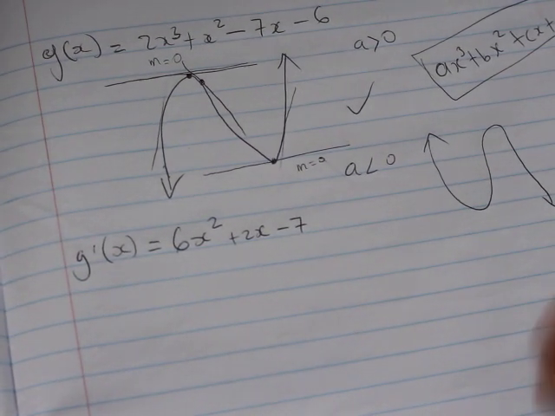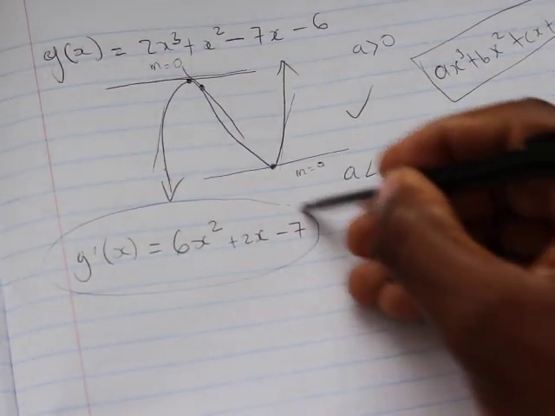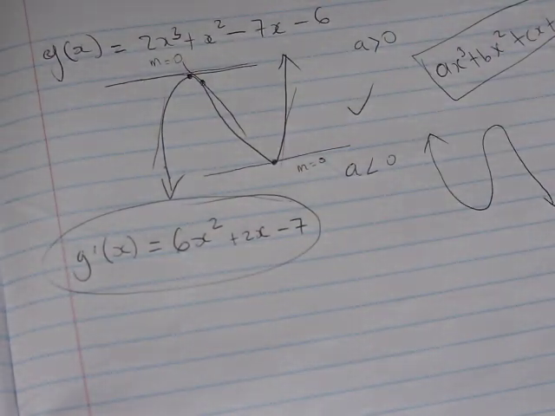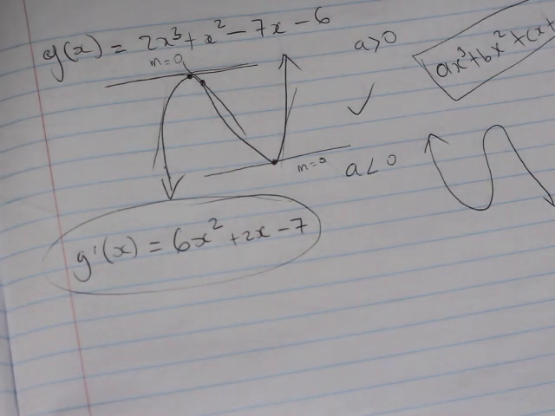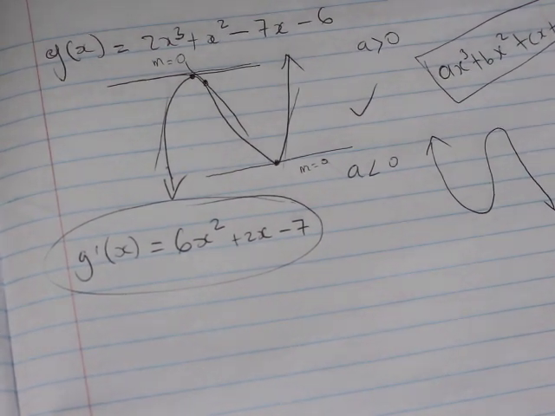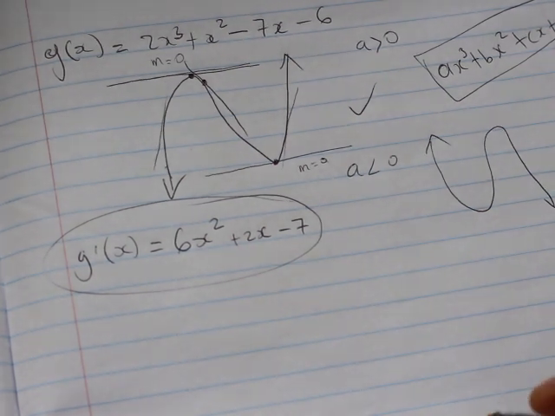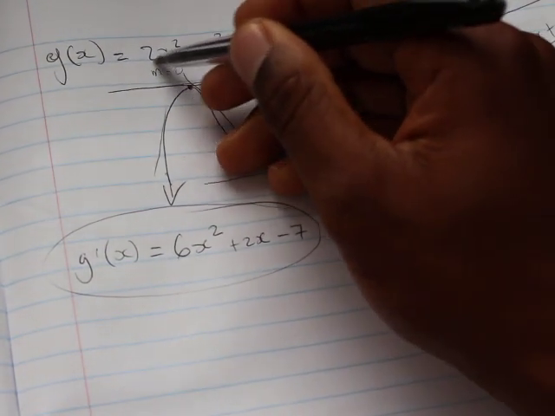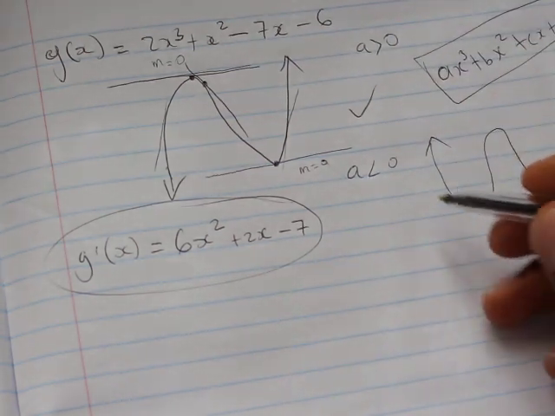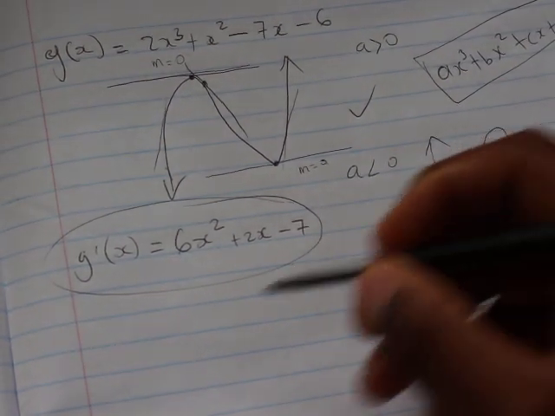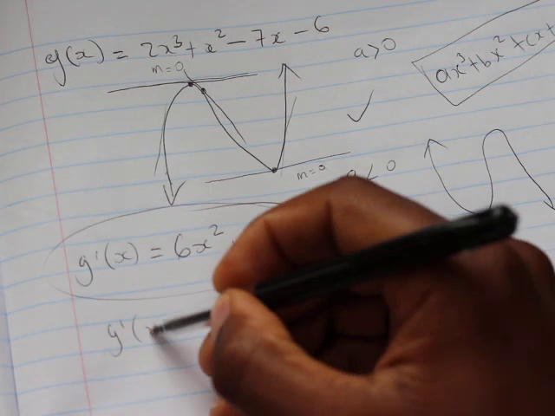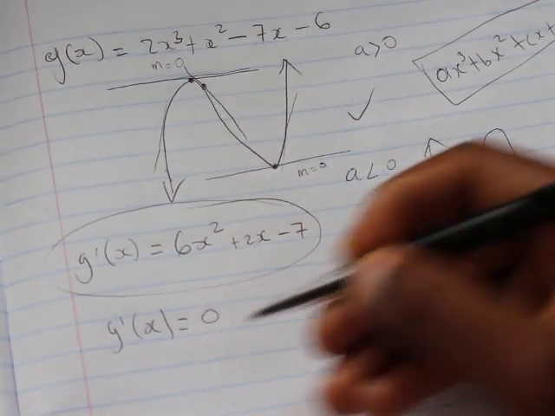So now we've got the gradient of the tangent, which is given by the first derivative. The big question is, what do we know about the gradient of the tangent? Remember, m is equal to 0, meaning that the gradient of the tangent must be equal to 0.